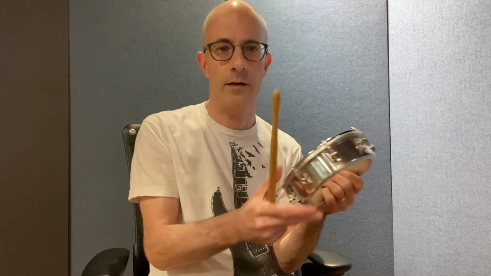I typically use a wooden stick, although sometimes you can use the plastic stick in a small group samba context. I hold the stick like so with my thumb on top, like this, and I use wrist and fingers. I have a pretty loose grip on it.